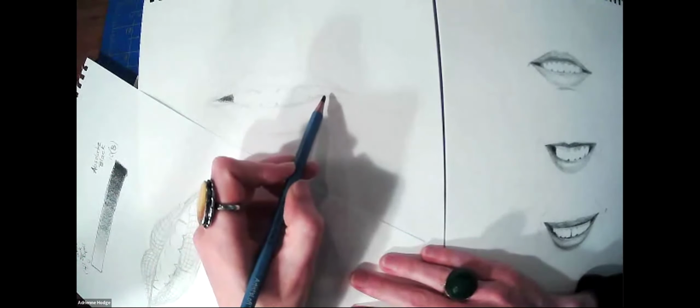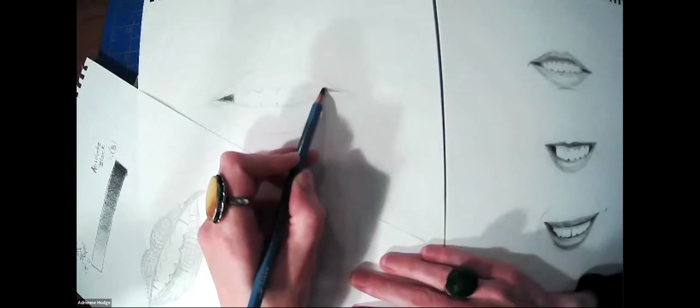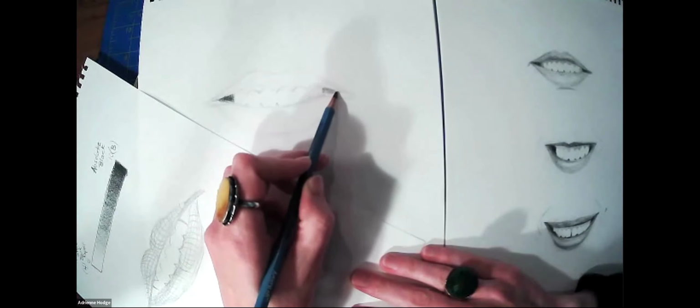And hopefully by adding this darker value, it'll make it easier on the Zoom to see those other lighter lines that I've drawn. And if not, just hang tight. I'm gonna add the value all the way around.